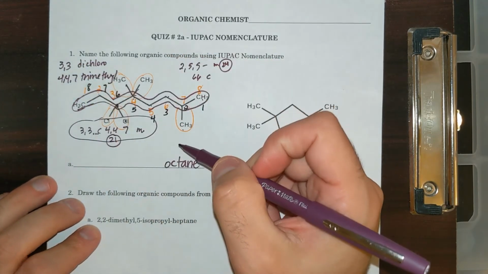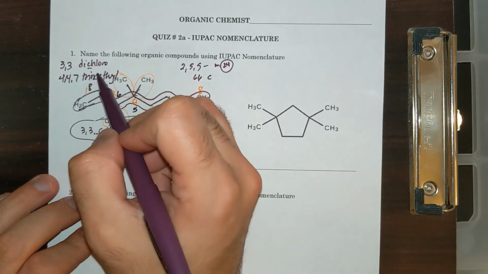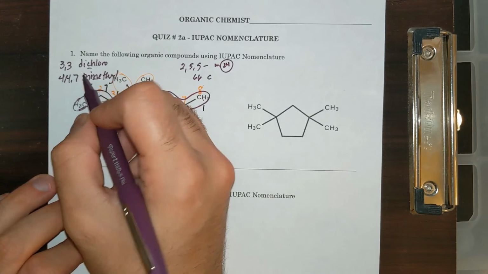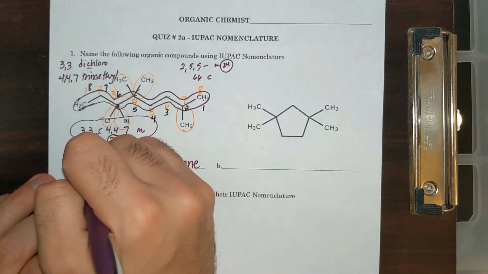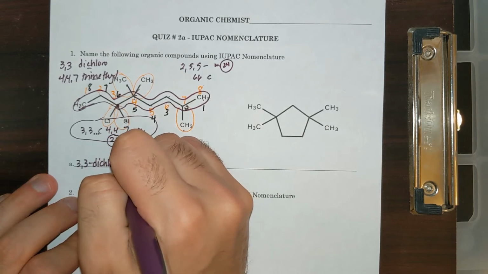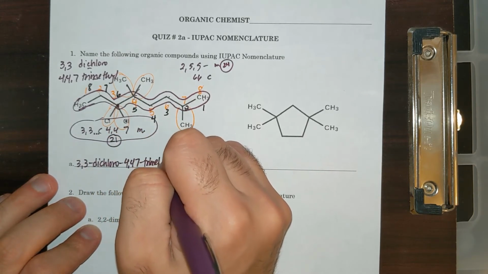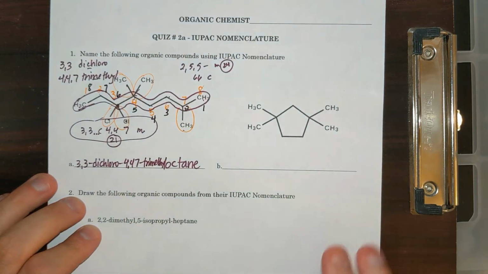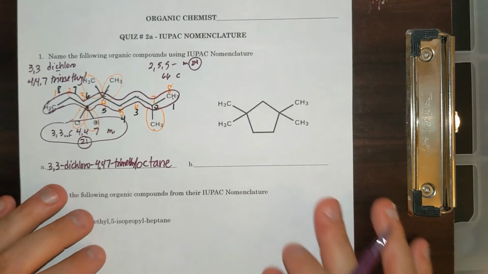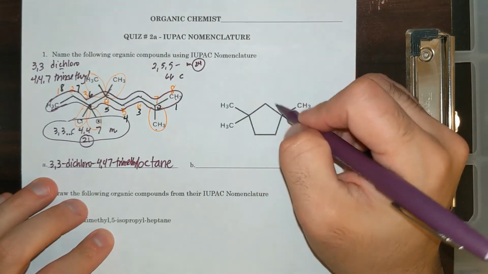And now I have to put these in alphabetical order. I already did it. Dichloro comes before methyl. Remember, the Greek prefixes do not count. So it's going to be 3, 3 dichloro, 4, 4, 7 trimethyl octane. Done.